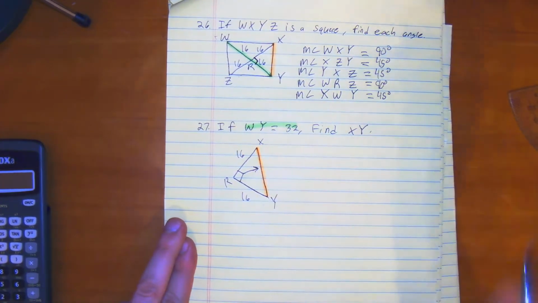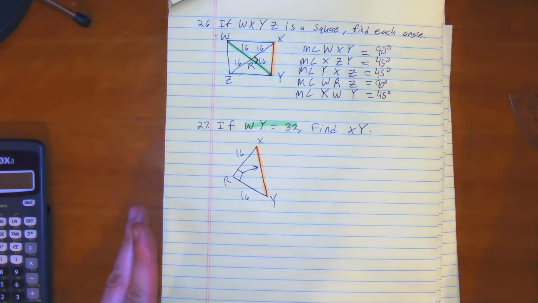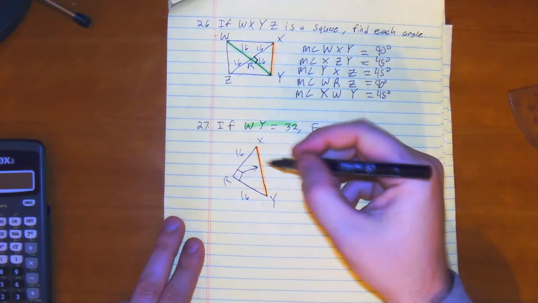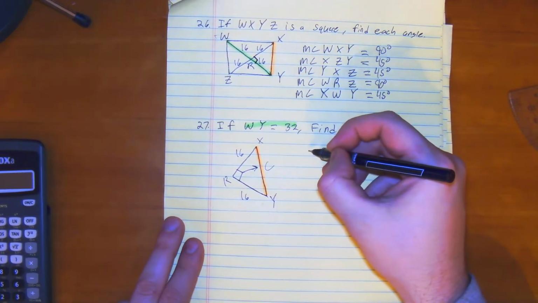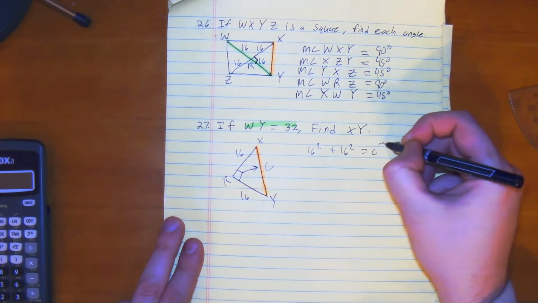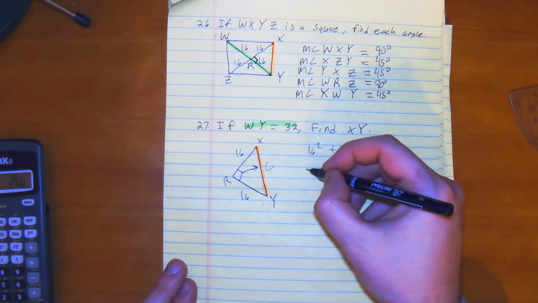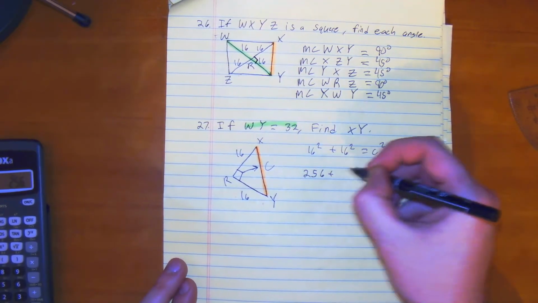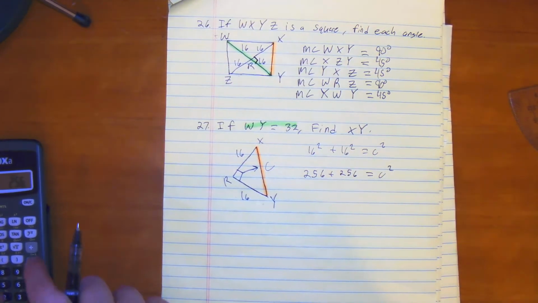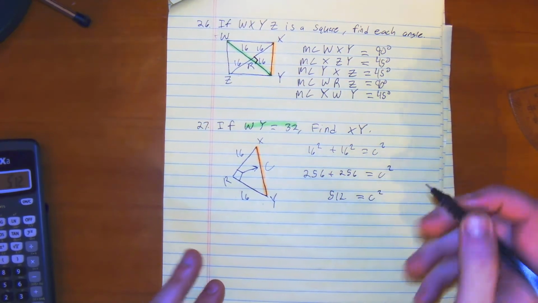You say to yourself, well, I have to use the Pythagorean theorem. We know what the C is. Nope, we don't know what the C is, so we have here 16 squared plus 16 squared equals C squared. I think it's 256, okay? 256 plus 256 is equal to C squared. We get 512 is equal to C squared.